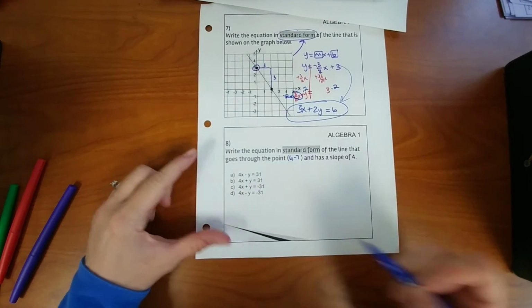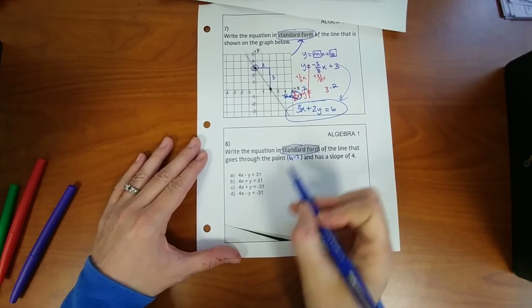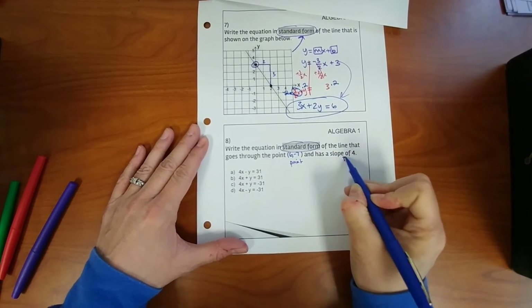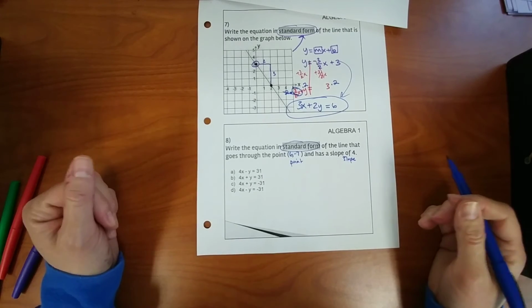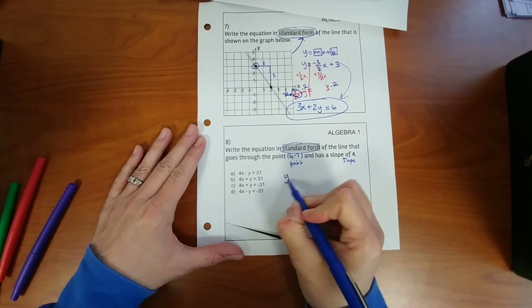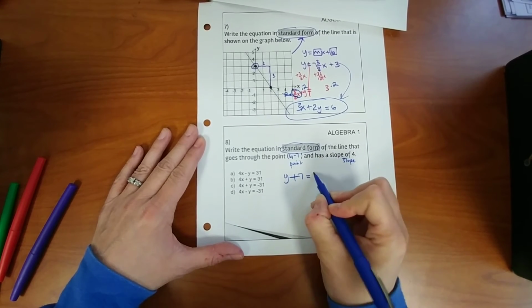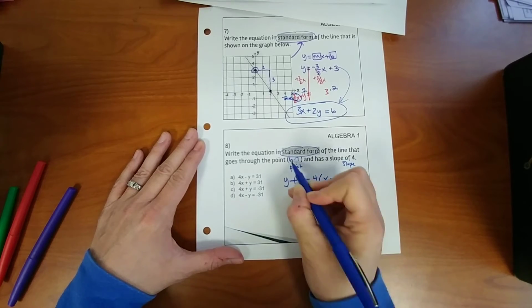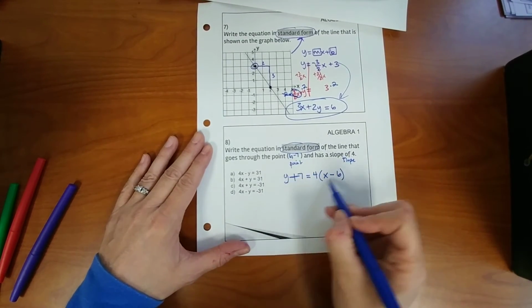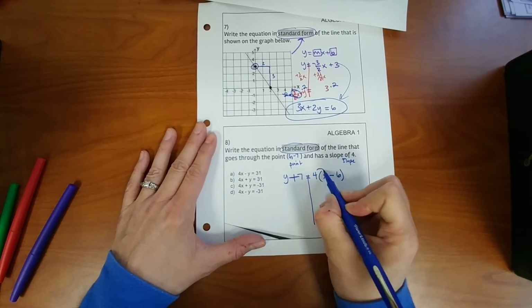Okay, so here I have some multiple choices. I need to get this into standard form, but remember, in order to get it into standard form, I have to write it in a different form first. I'm given a point, and I'm given a slope. So what would be the easiest form to put it in? Oh yeah, point slope form. So y minus my y coordinate, which is -7, that changes to a plus, equals the slope, and then x minus the x coordinate, which is 6. Perfect, I got it in point slope. Now I can take that and change it into standard. So go ahead and distribute.